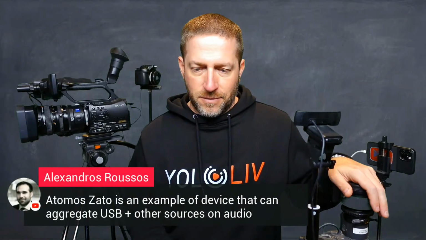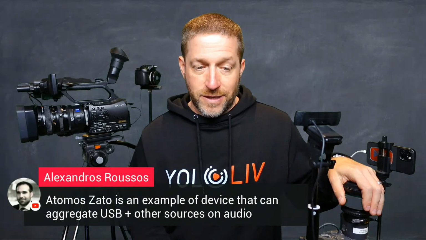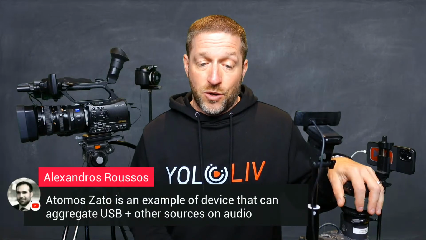Atomos Zato is a device that can aggregate USB and other sources of audio. Yes, the Atomos Zato is a very powerful device. Atomos and the metering on Atomos devices is amazing. Super accurate. The peak holds, 0 dB is 0 dB is 0 dB, before the device, input to the device, output to the device. That is just a beautiful feature.